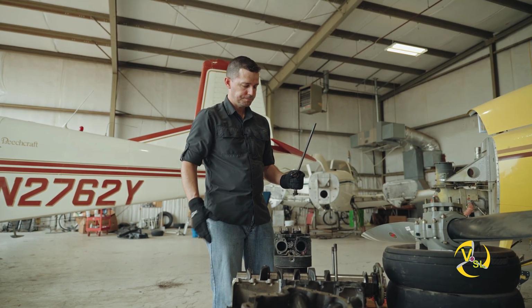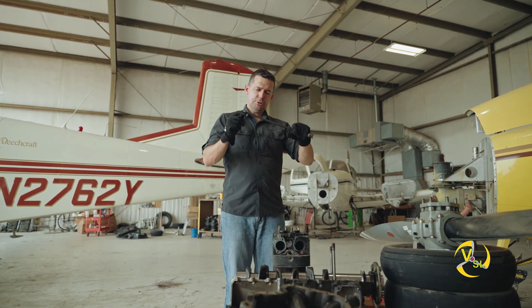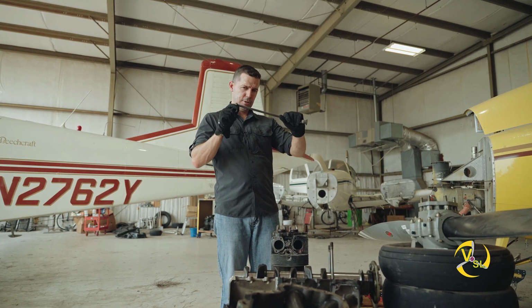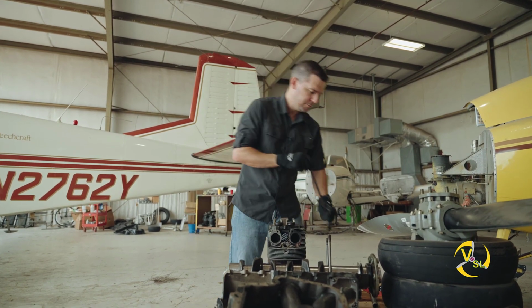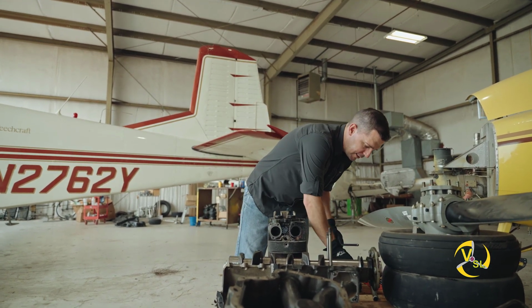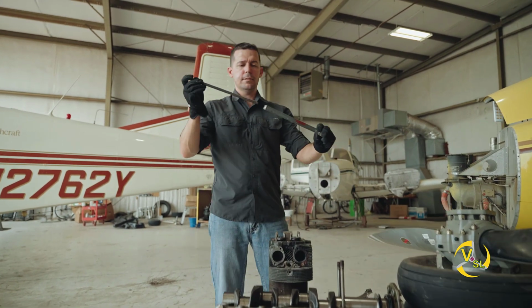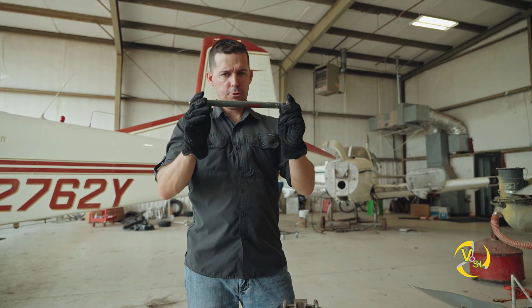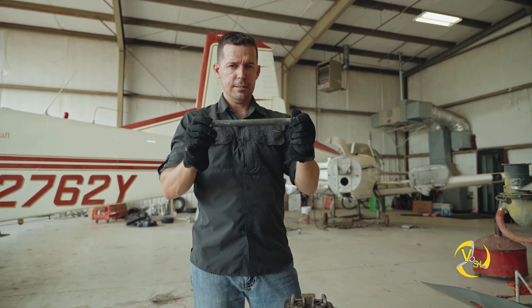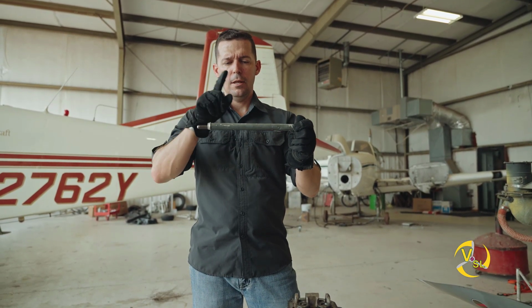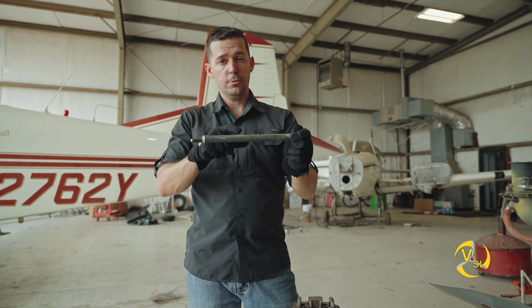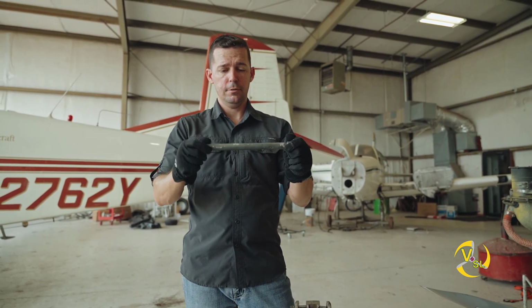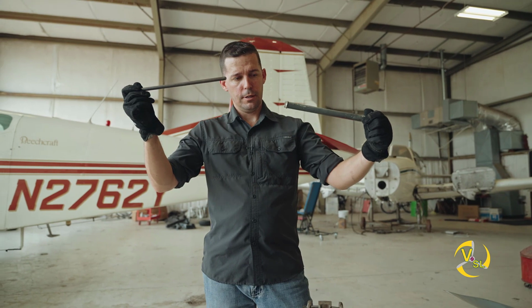So this push rod here, you may not recognize it, but you actually look at it probably every time you do a pre-flight, and that's because it is located inside of this push rod tube. Now that push rod tube should be pretty familiar. You'll actually see it when we do our walk around of the actual engine, but that's the two tubes that sit on top of each cylinder. They just hold the push rod in there.